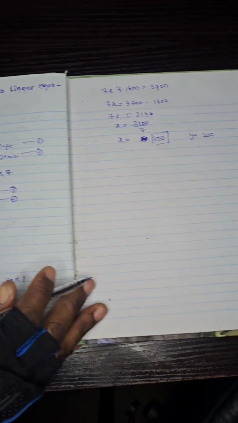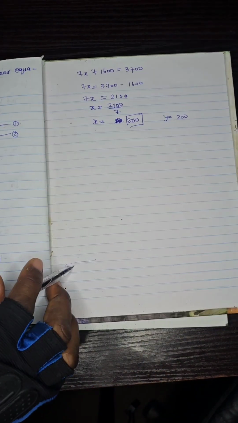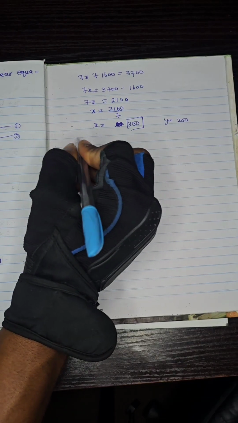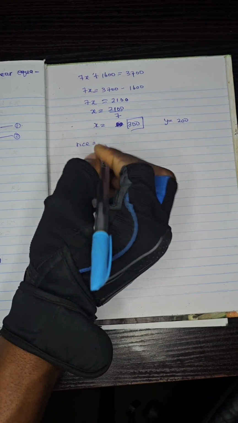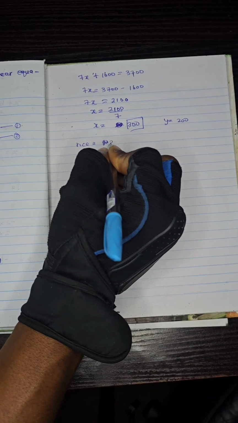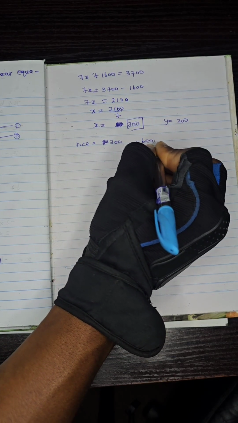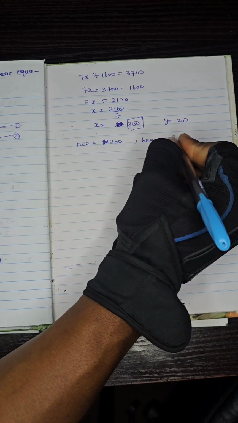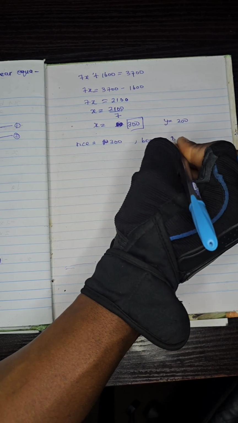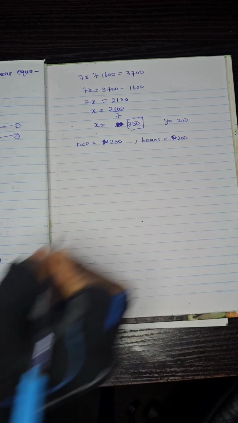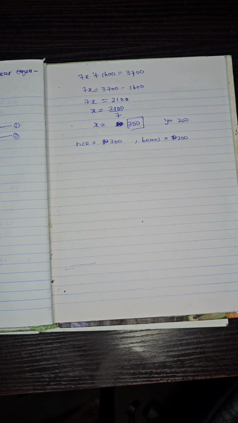So we'll now put it inside. So the price per kg for rice is 300 naira, and the price per kg for beans is 200 naira. Now let's go to the next question.